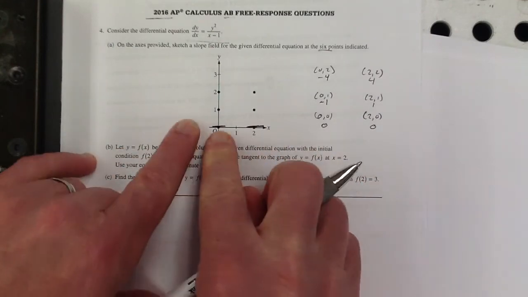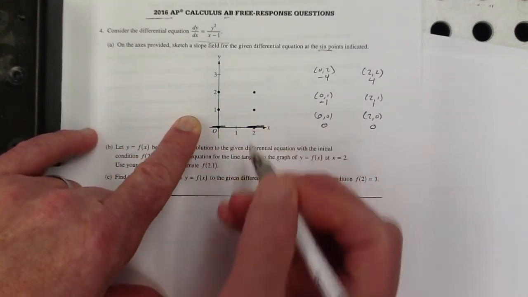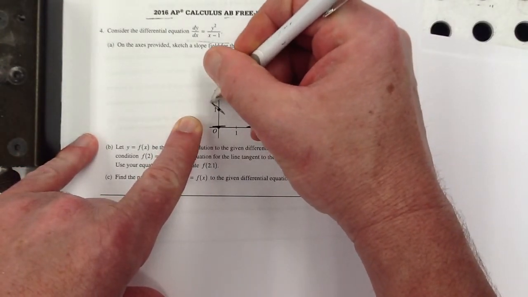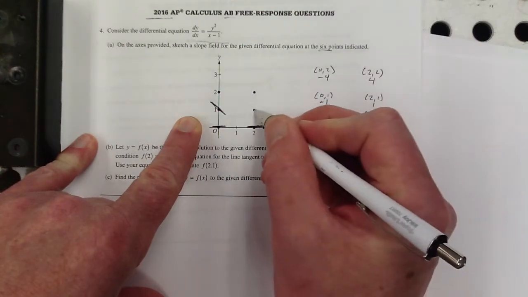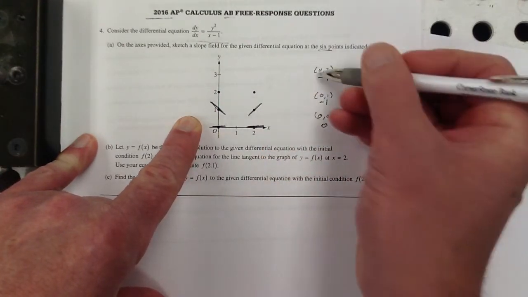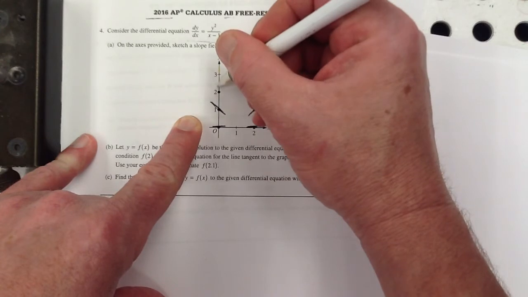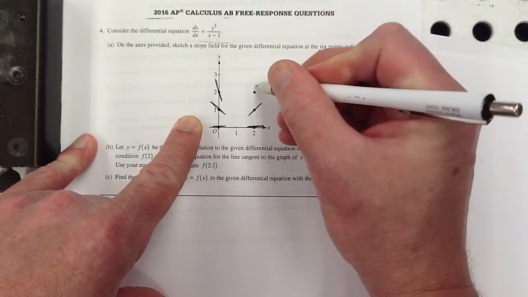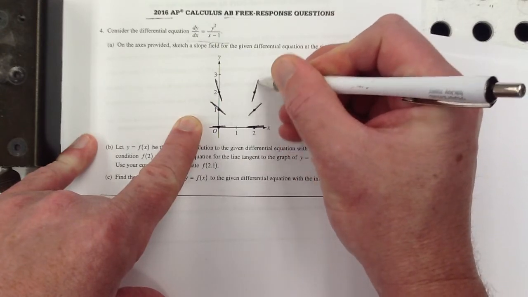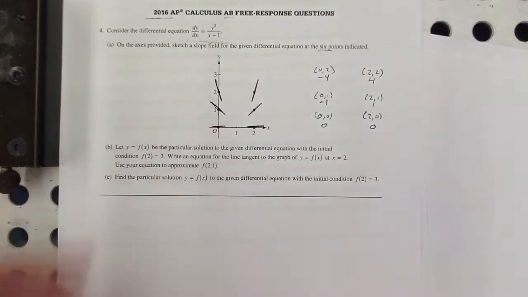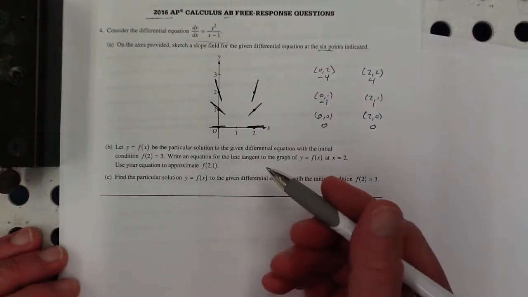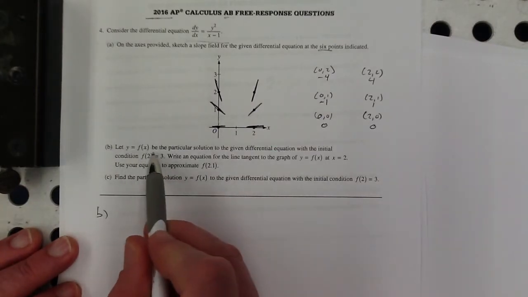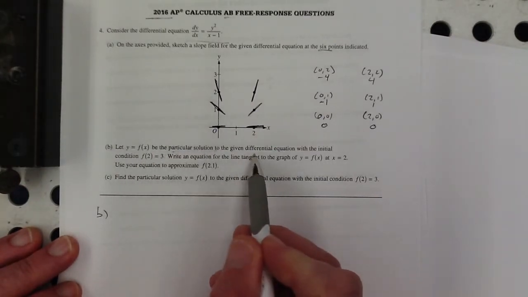I'm going to make sure I draw those thick enough so that whoever's grading this can see that. So negative 1 slope, positive 1 slope. And then what does negative 4 look like? I don't know, but it's steeper than that, so I don't think people are going to fuss at me too much. Maybe like that. And then there's positive 4. Try to make those look the same steepness. Alright, that looks good.